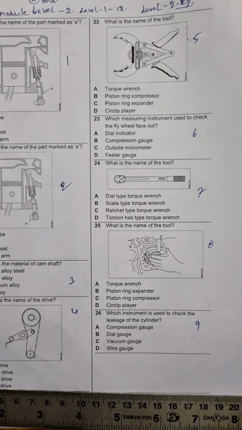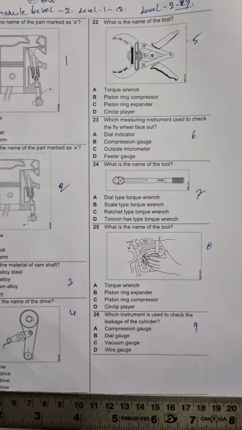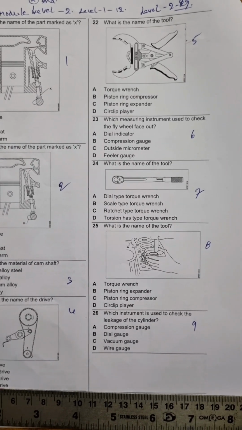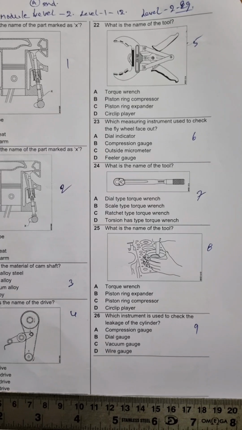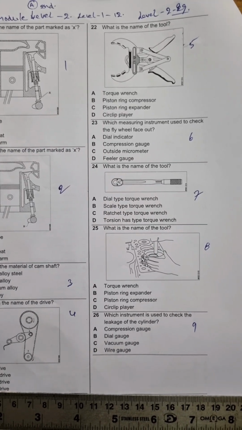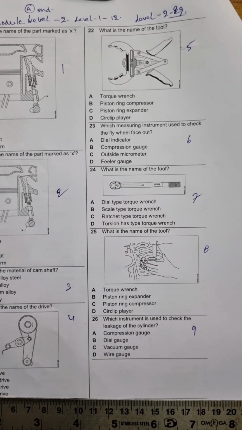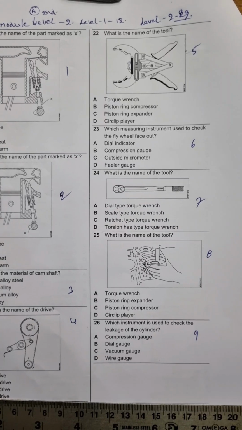Question number 24. What is the name of the tool? Options: dial type torque wrench, scale type torque wrench, ratchet type torque wrench, torsion bar type torque wrench. Answer: scale type torque wrench.